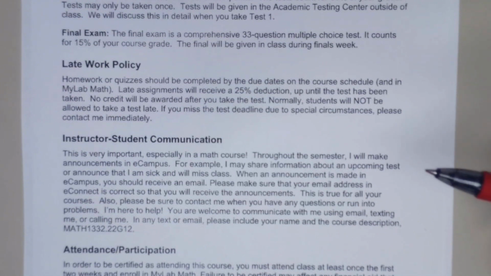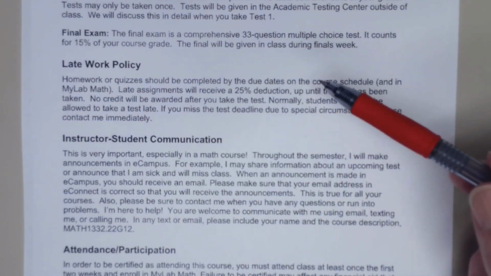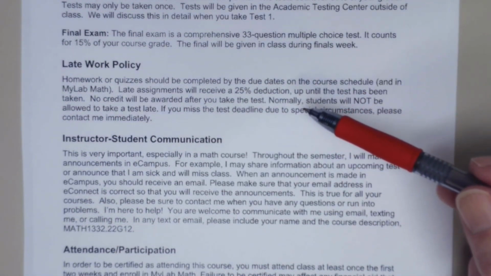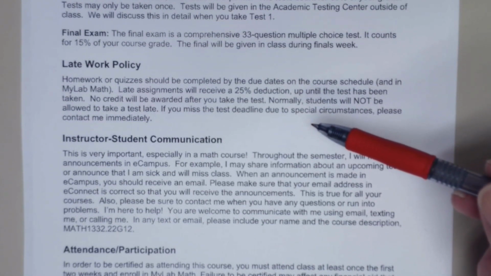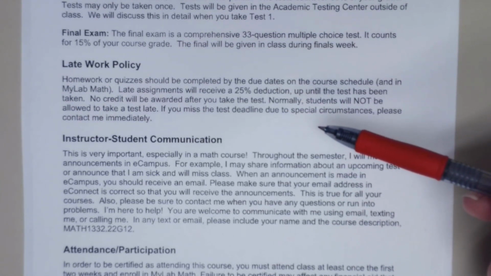That's really an important part of being successful in the course. Notice as far as tests are concerned, normally you're not going to be able to take a test late. So if there's some reason why you're going to miss the day of the test, it's important that you talk to me, or if you don't make it the day of the test, you should contact me right away.